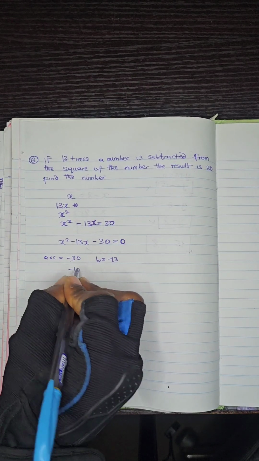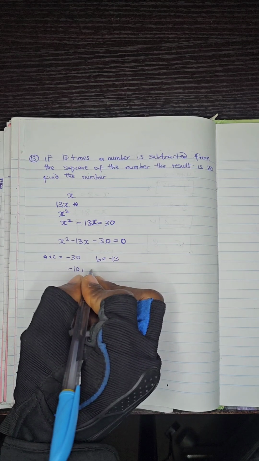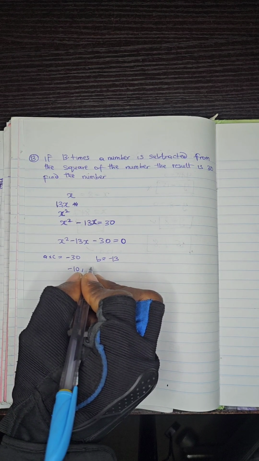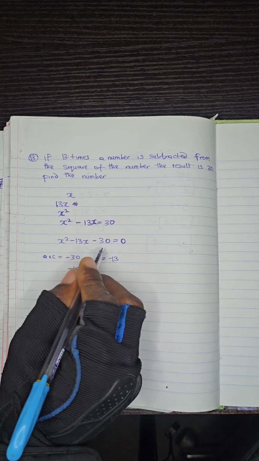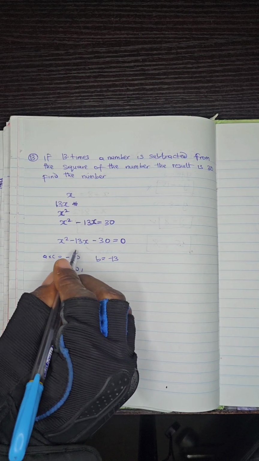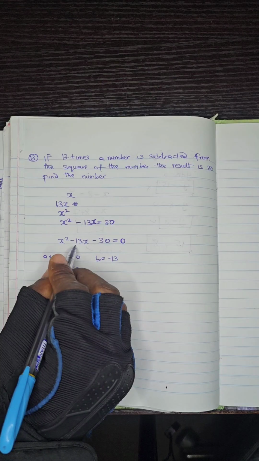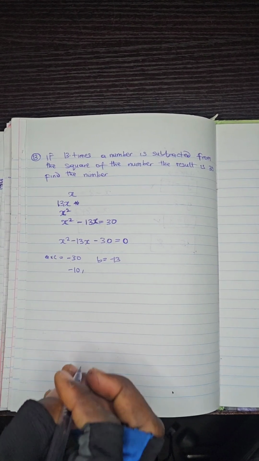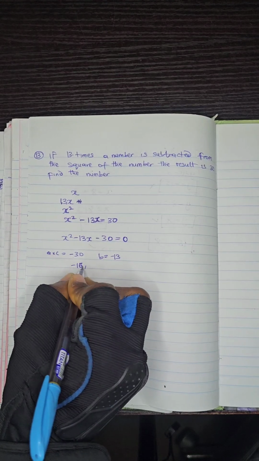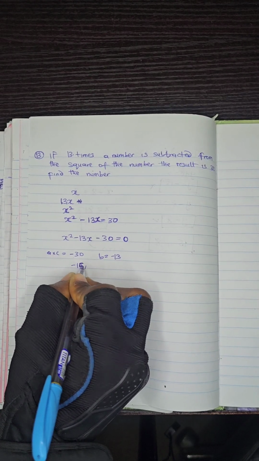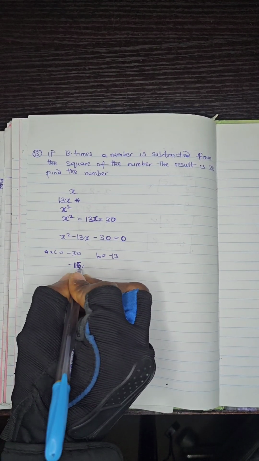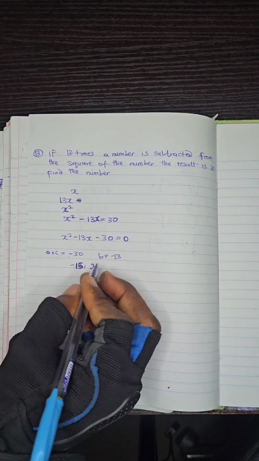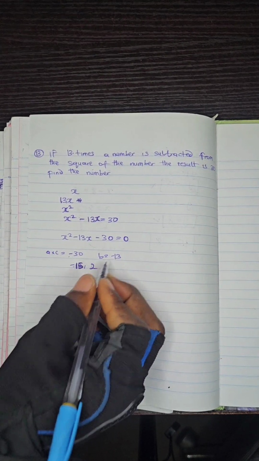Two numbers are minus 10 and... when you multiply them, you get minus 30, but when you add them, you get minus 13. So the two numbers are minus 15 and plus 2. Minus 15 times plus 2 is minus 30. Minus 15 plus 2 is minus 13.